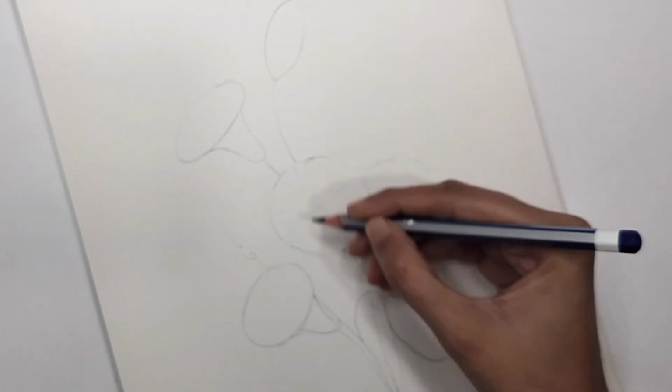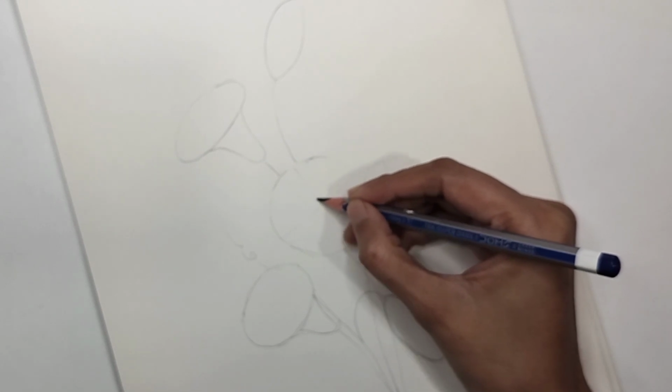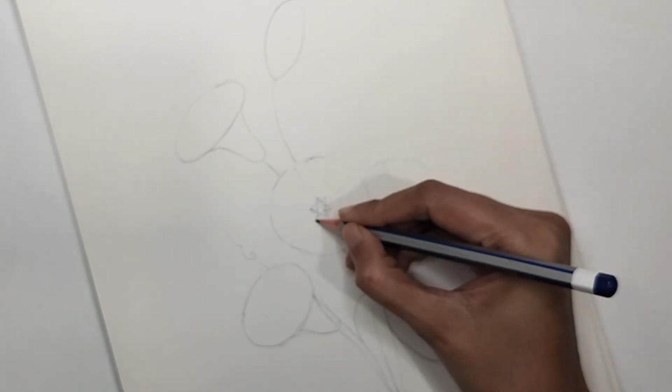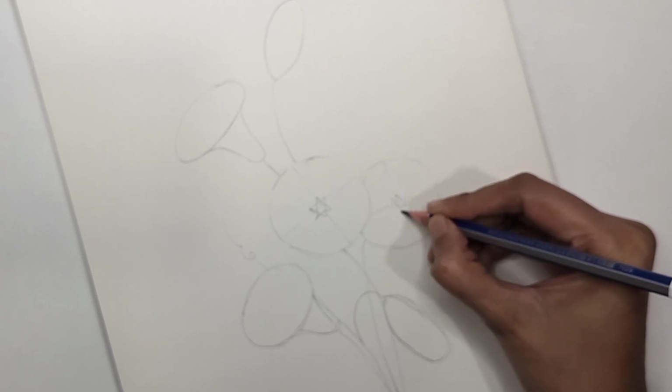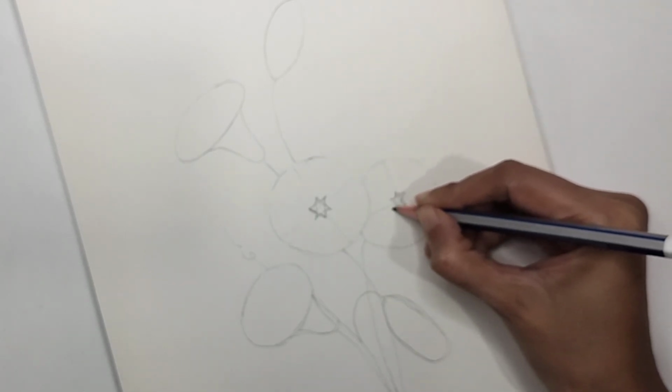Now divide the circle into 4 equal quarters like this to get the center part of the flower. And in the center create 2 triangles in opposite directions overlapped with each other to create a star kind of shape like this. So you will get a star. Then on the outer edge you can create a star like this, and then you can rub the middle portion, but let it be for now.